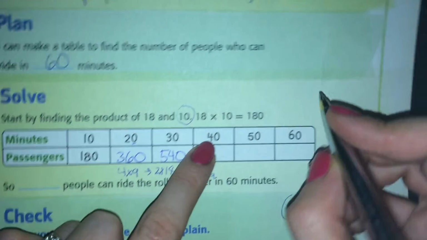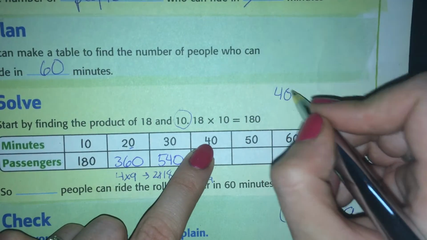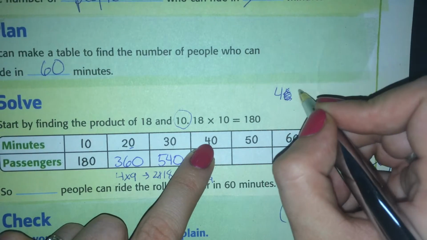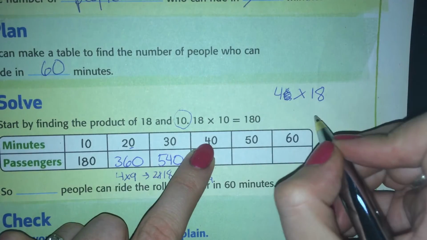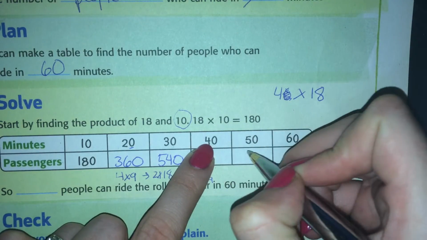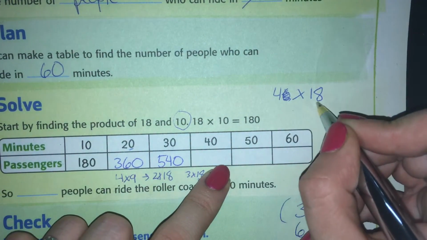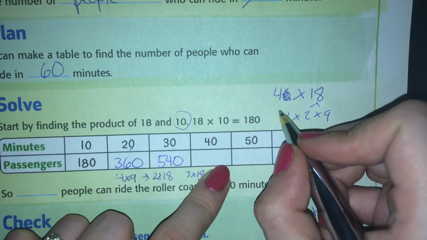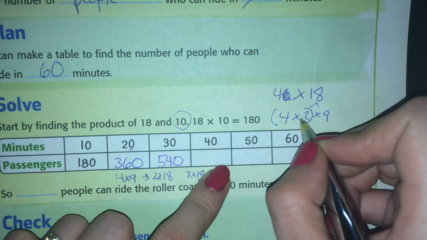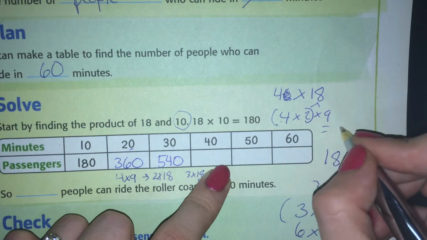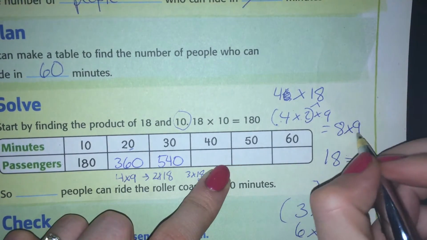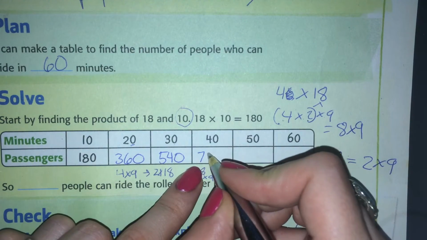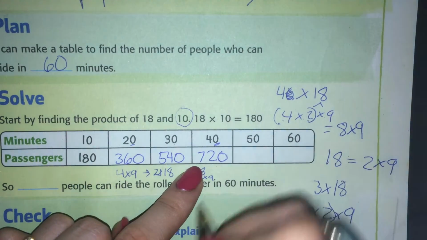This one would be 40, or 4 times 18. It is really 40, but we'll put in the 0 later. Remember, 18 is the same as 2 times 9. So to make multiplication easier, I'm going to use the associative property and do 4 times 2, which is 8. Then I have 8 times 9. 8 times 9, do you guys know it, is 72. And don't forget the 0.